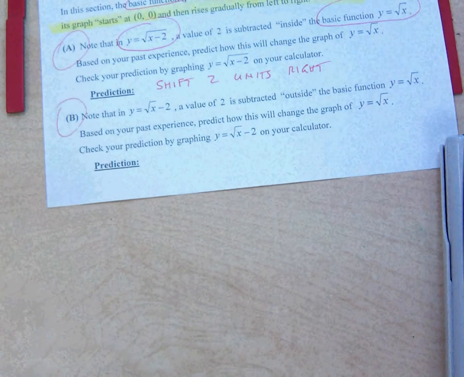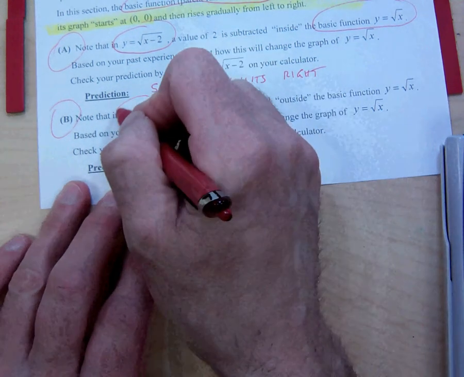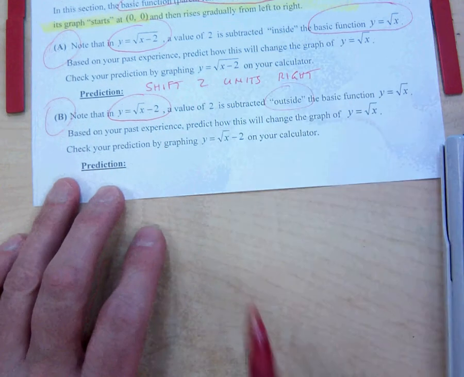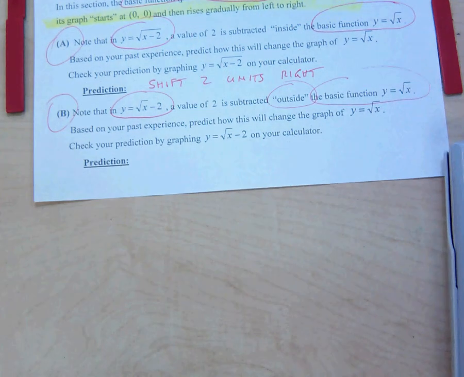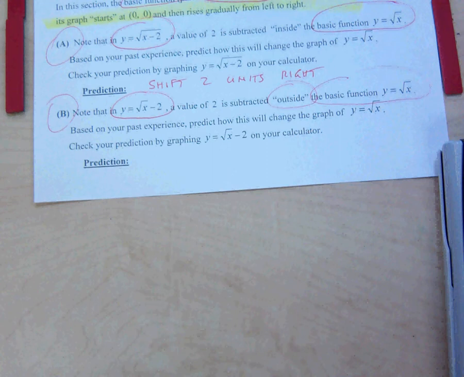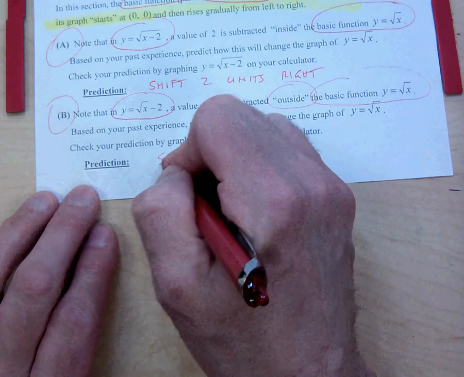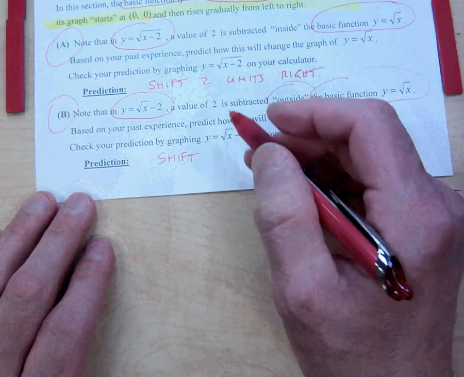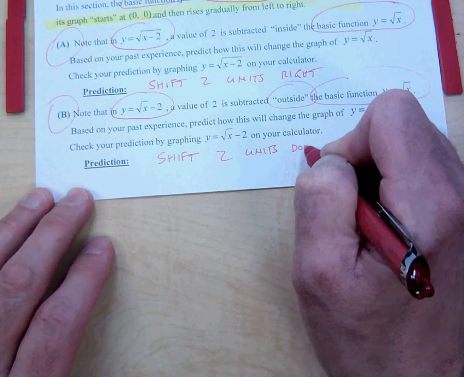Problem B. Now what are we doing? What's different now? We're subtracting 2 outside the function. So, according to what we learned in the past, what should that do to the graph, guys? It should move everything 2 units. Don't guess. Which one is it? Down. Thank you. So, based on past experience, this graph should be shifted 2 units down. And let's check to see if we are right.